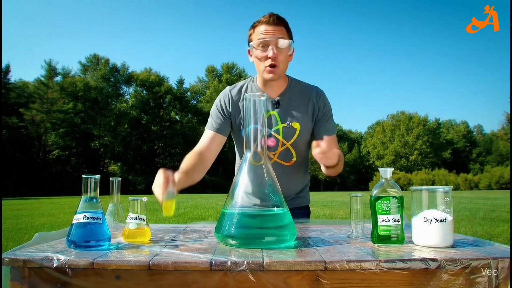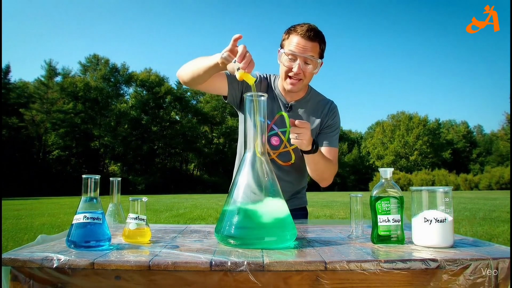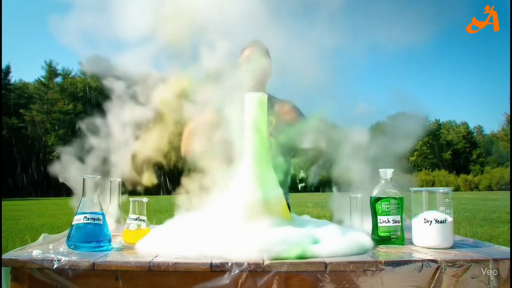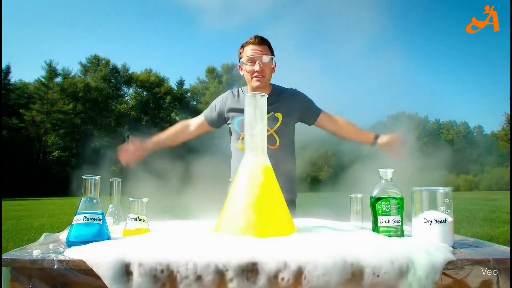Okay, here comes the world's most satisfying science experiment. Elephant toothpaste. This is why science is awesome.